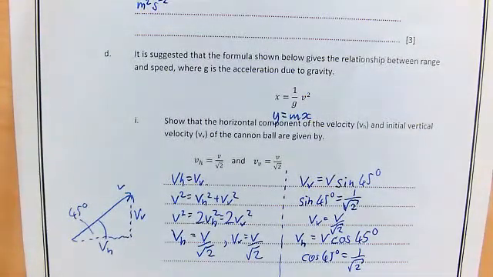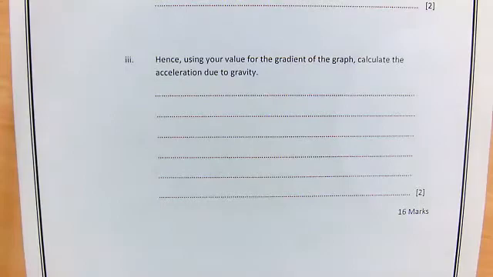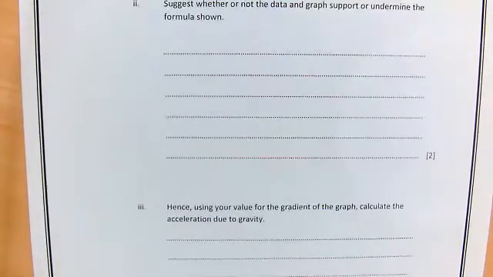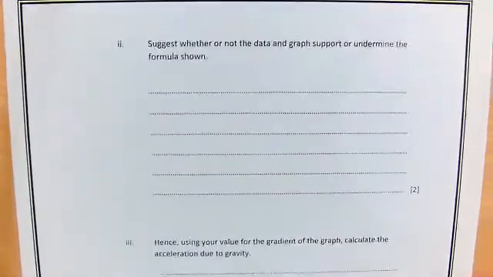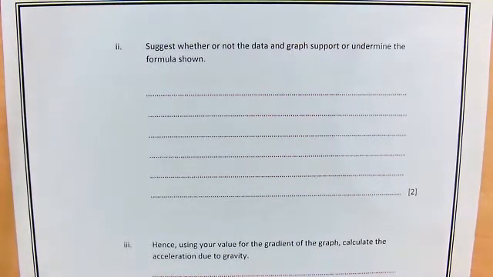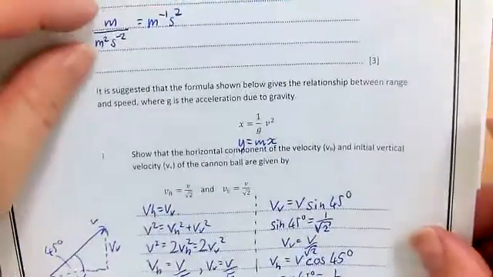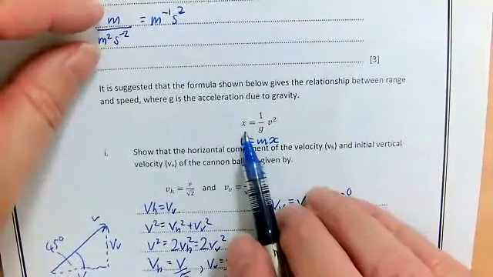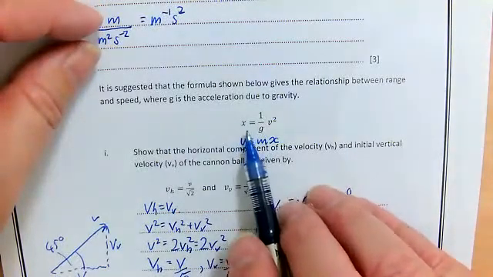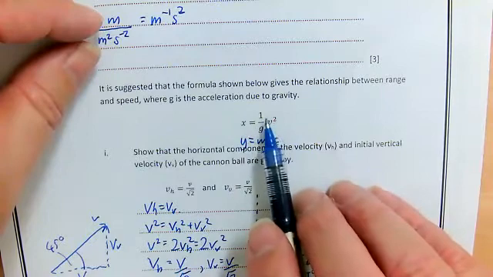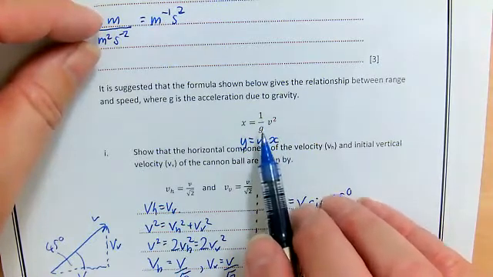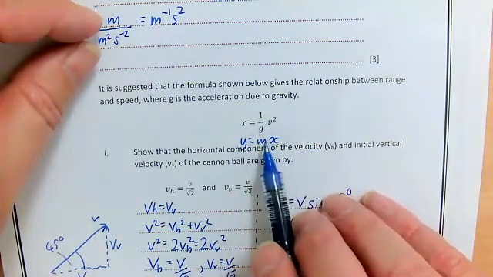Okay, so as I move on, it then says suggest whether or not the data and graph support or undermine the formula shown. So does it support it? Undermine means it doesn't support it. It disproves it. Well, let's go back to this. If we've put the range x on the y-axis and v squared on the x-axis, which is what we did, we end up with, if g is a constant, a straight line through the origin.